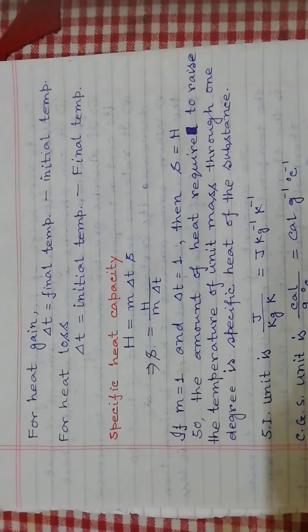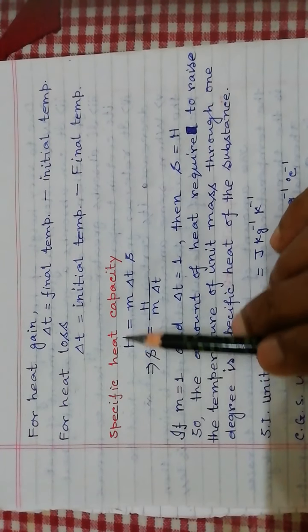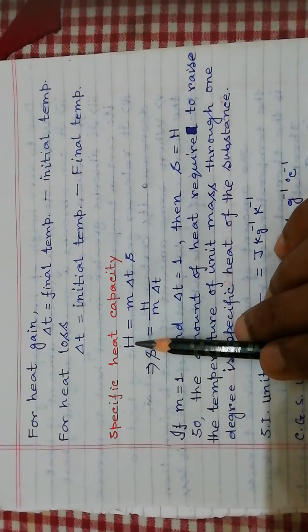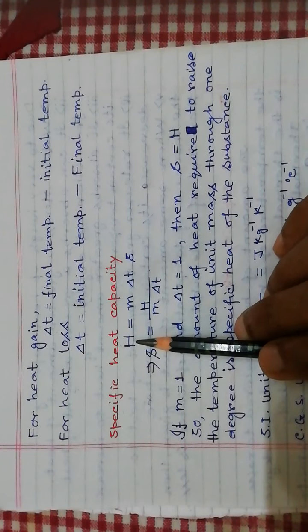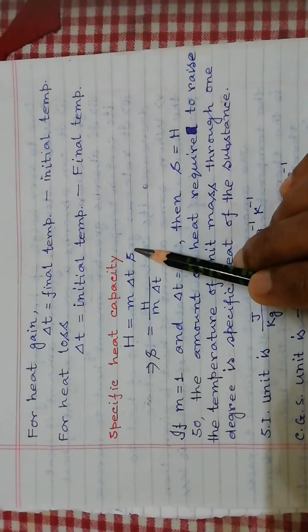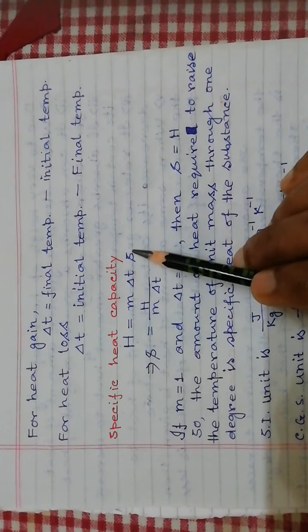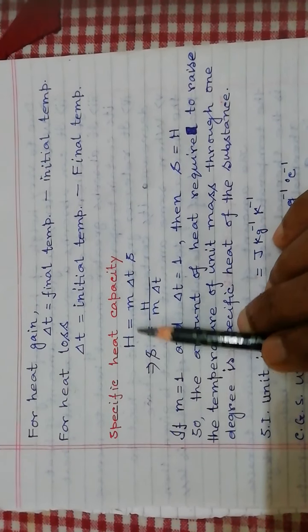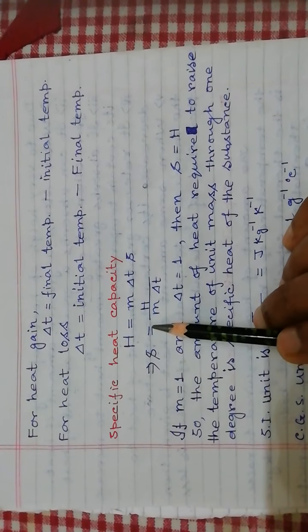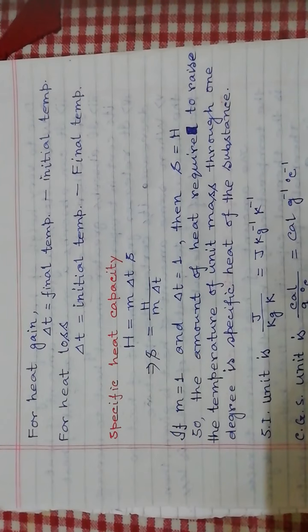Now the question is, what is specific heat capacity? To know it, first you have to take the formula. Heat gain or heat loss is equal to m into delta T into s. Mass into change in temperature into specific heat capacity. By solving, we get specific heat capacity is equal to H by m into delta T.